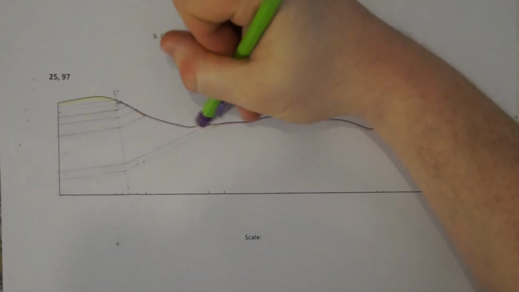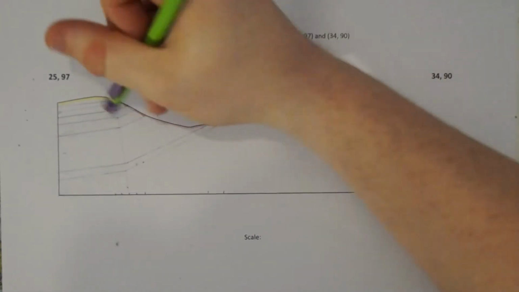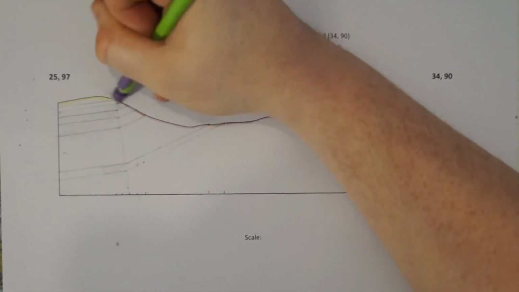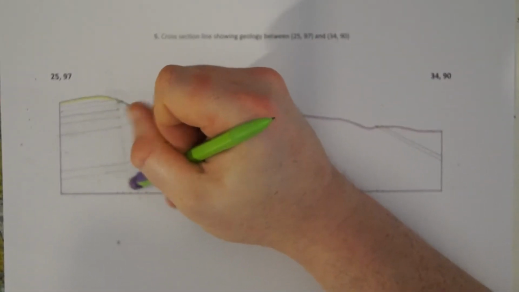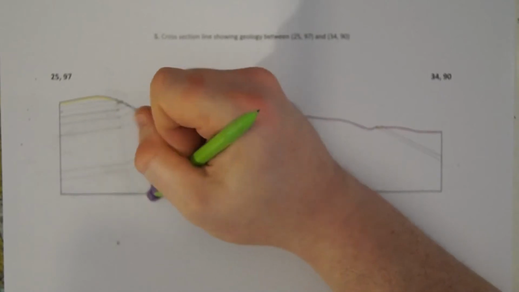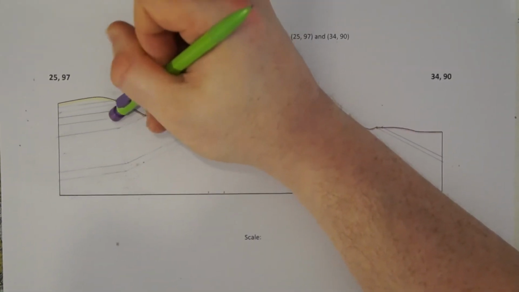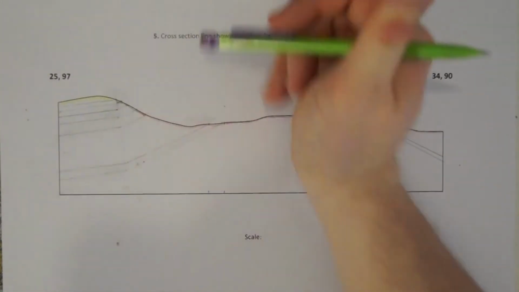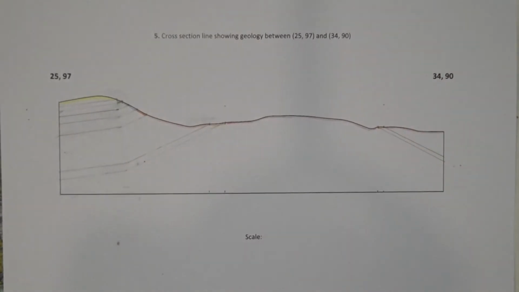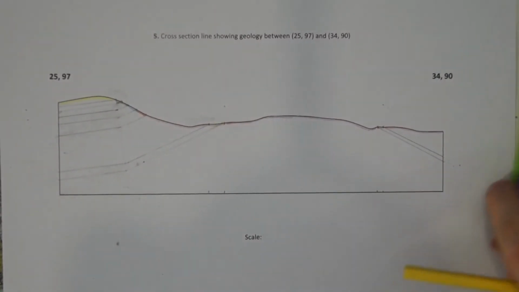Okay, so now what we can do is rub out the bits we don't need. We no longer need this guideline. We've got everything that we need out of it, which is that it's given us our orientation. And now what we can do is start drawing on or colouring in some of our geology to make it feel like we've made progress.